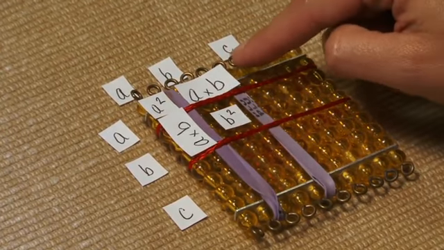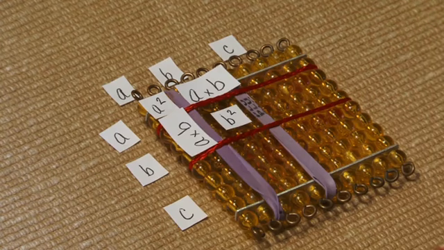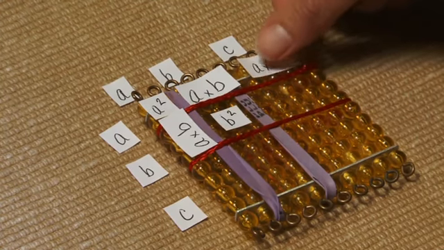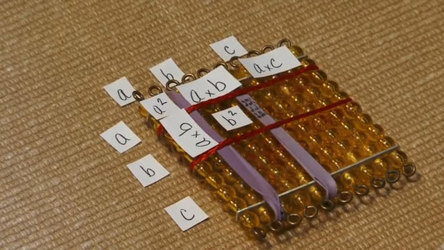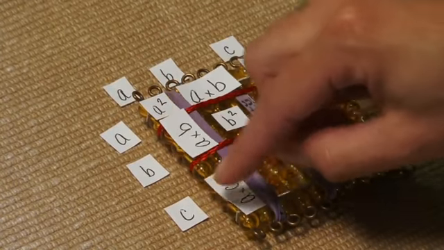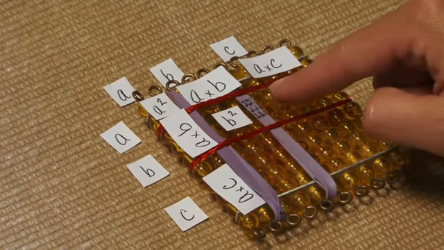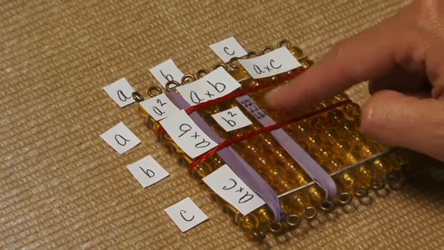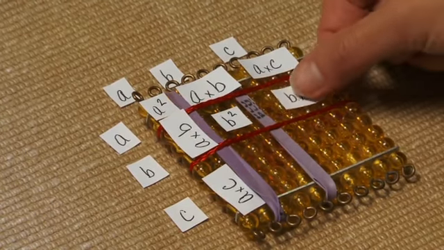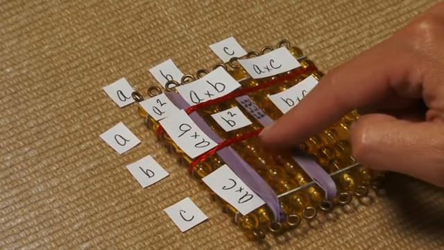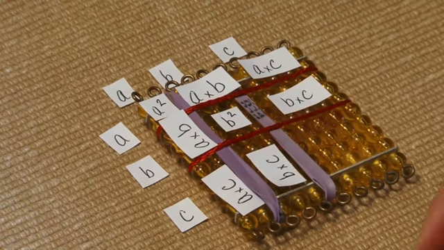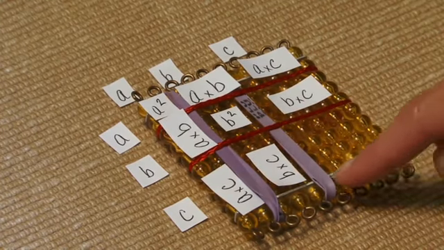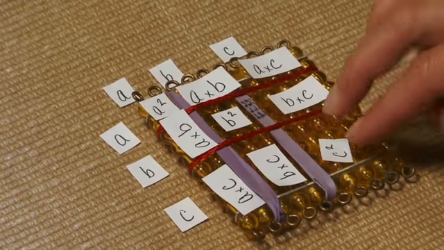Then up here, we have A times C, and that's the same down here in the left lower quadrant, A times C. Up here, we would have B times C, and then again, B times C. And our last square would be C squared, or C times C.